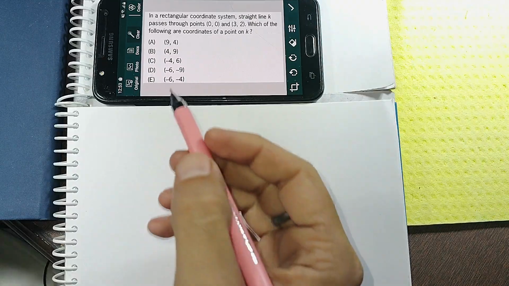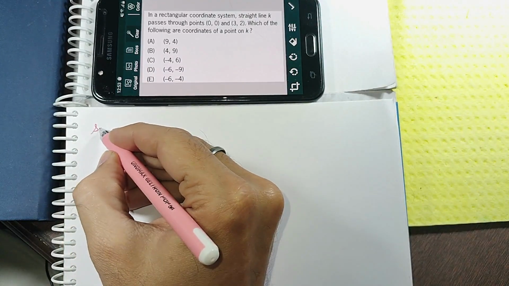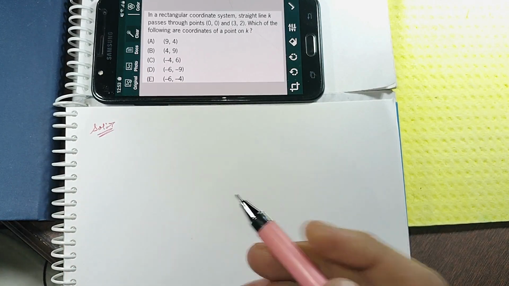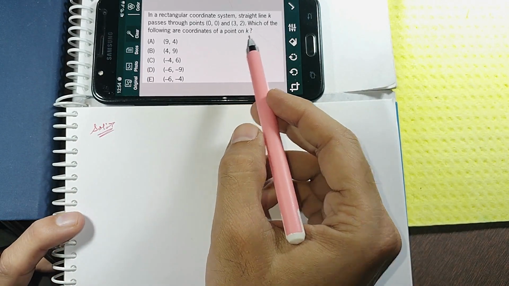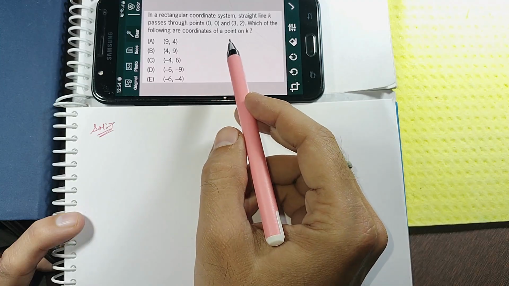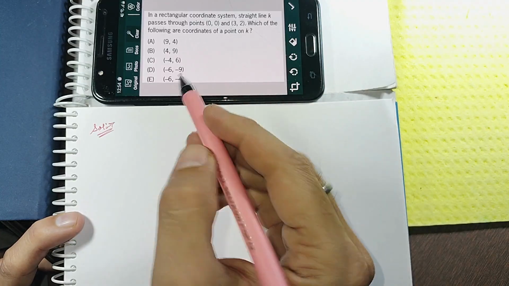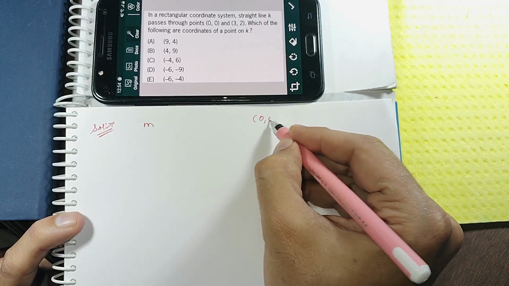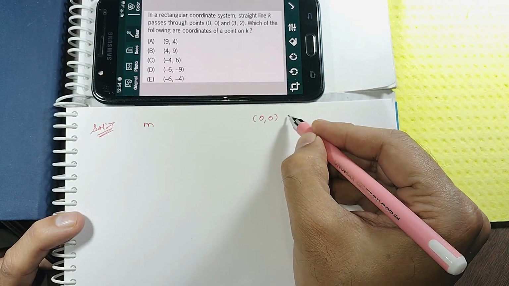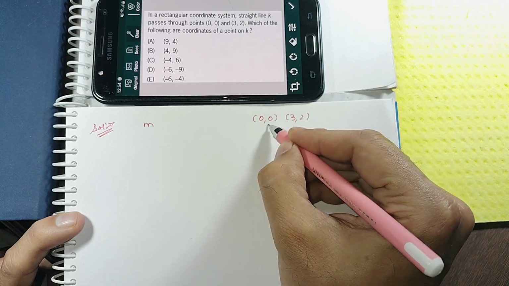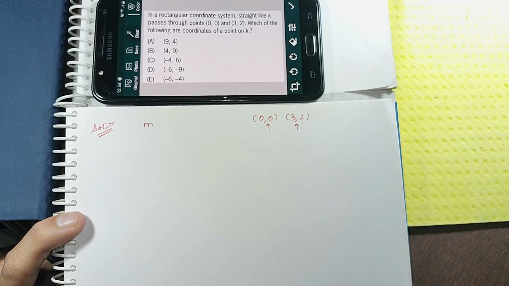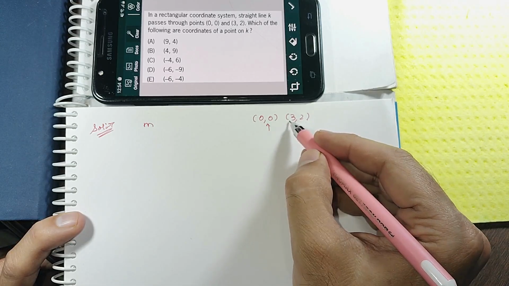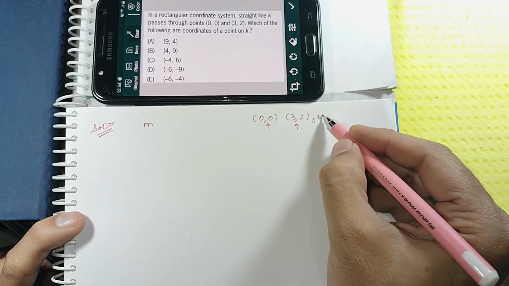Very simple question. In a rectangular coordinate system, straight line K passes through points 0, 0 and 3, 2. Which of the following are the coordinates of a point on line K? So first of all, we need to find the slope. Now we have been given 2 points lying on this line K: 0, 0 and 3, 2. This is the origin and this is the point 3, 2. And since both are positive, this will be lying in the first quadrant.